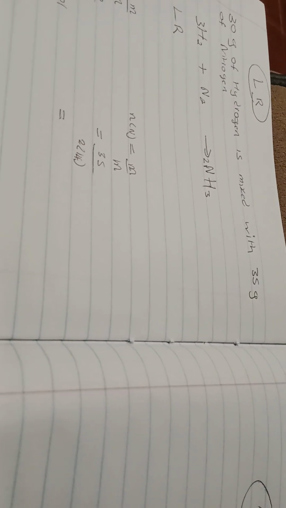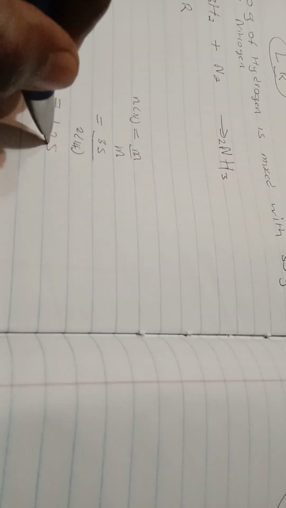And then I'm going to calculate the number of moles of nitrogen. We're given 35 grams of nitrogen. Number of moles is mass over molar mass, which is 35 grams all over 2 times 14, equals, and this will give us 1.25 mole of nitrogen.